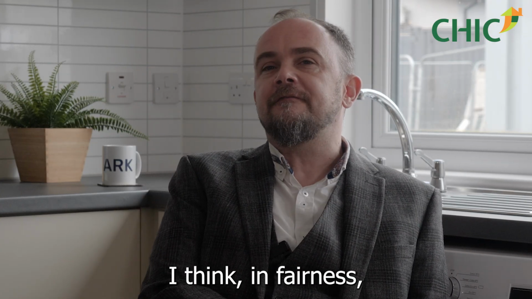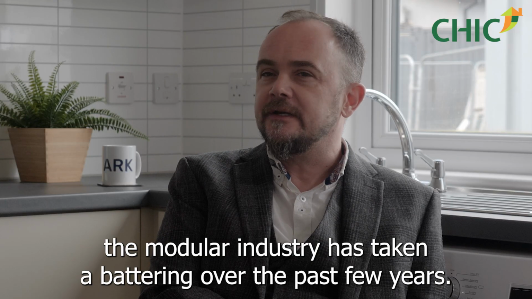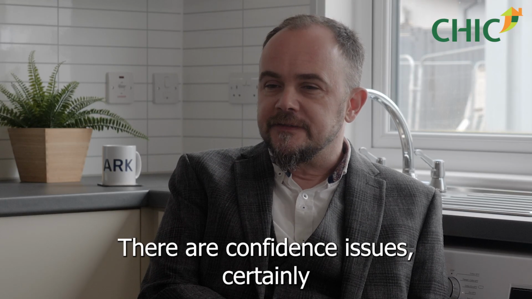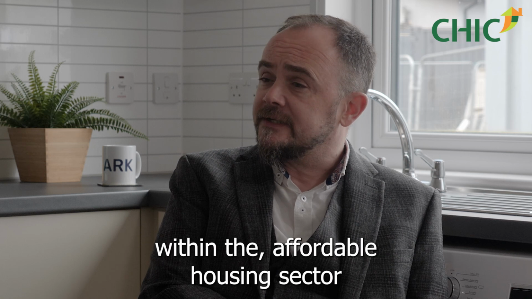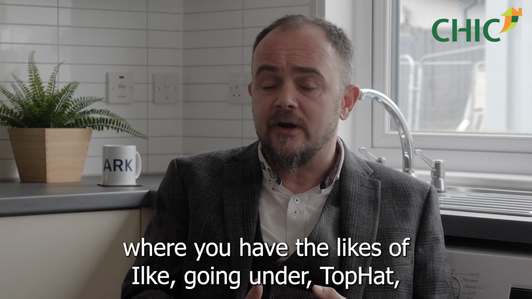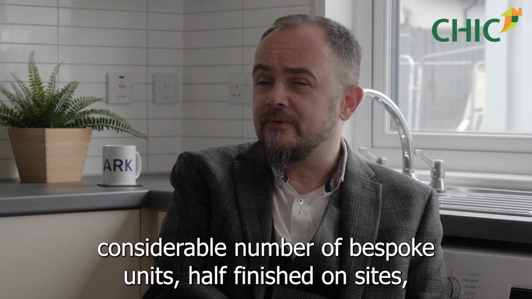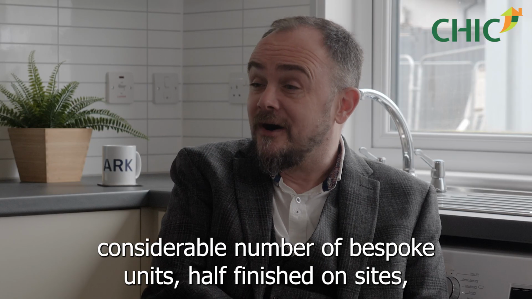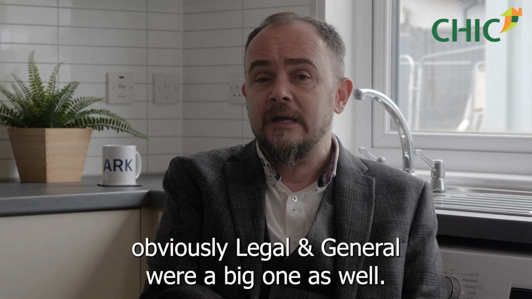I think, in fairness, the modular industry has taken a battering over the past few years. There are confidence issues, certainly within the affordable housing sector, where you have the likes of Ilke going under, Top Hat, leaving some clients with a considerable number of bespoke units half finished on site. Obviously, Legal and General were a big one as well.